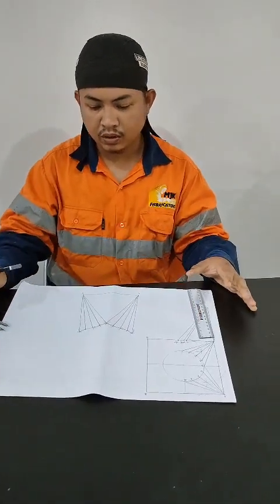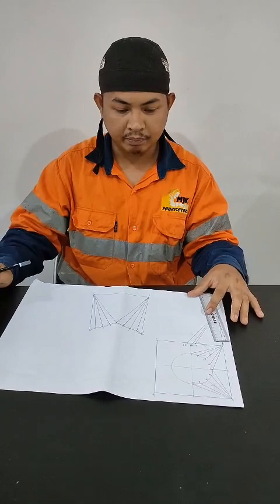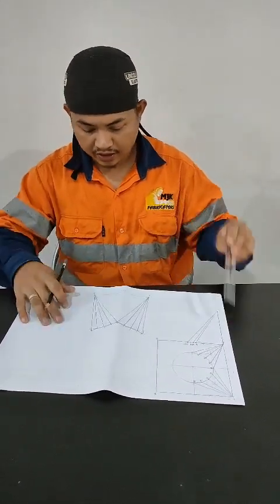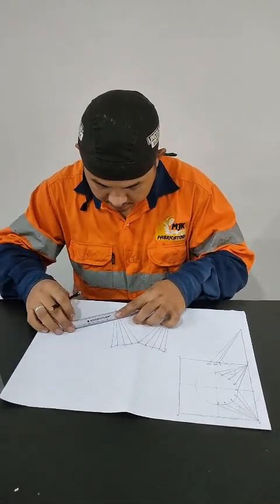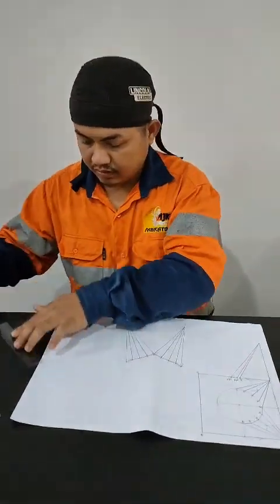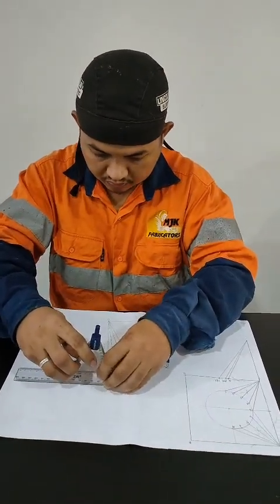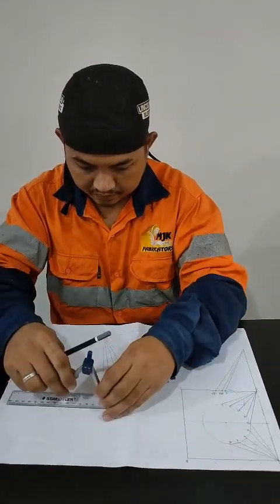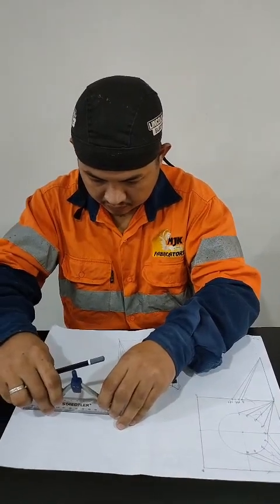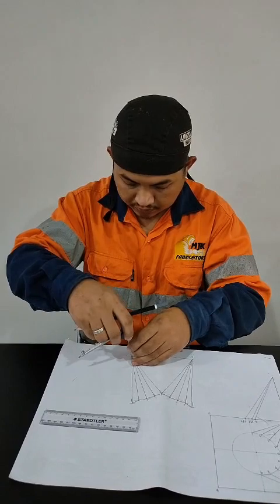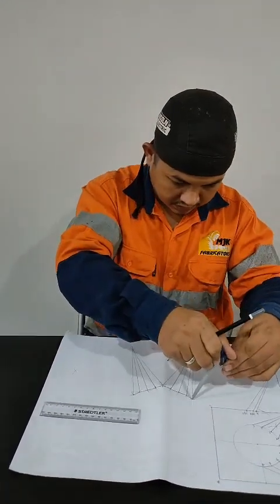And if you also want to get the point C and B, you need to measure 120 here. Transfer here the 120 dimension and the other side.